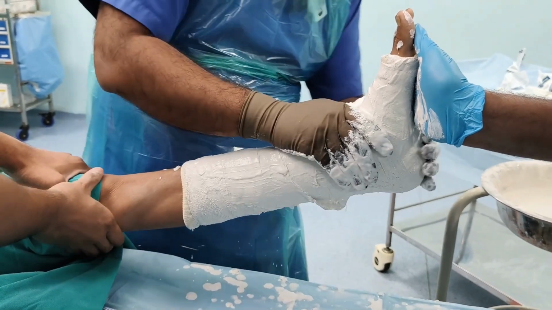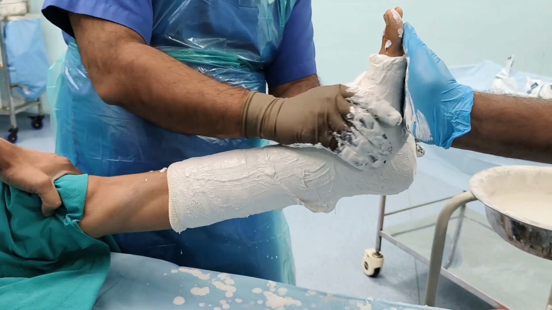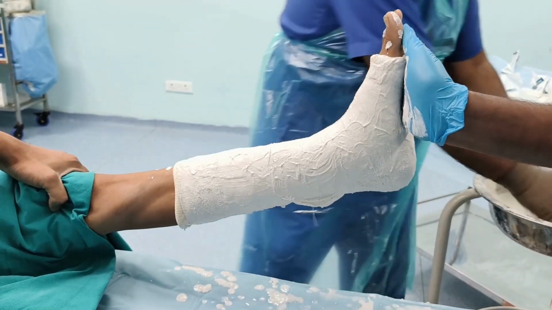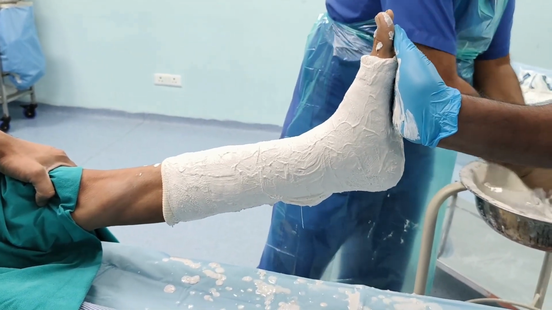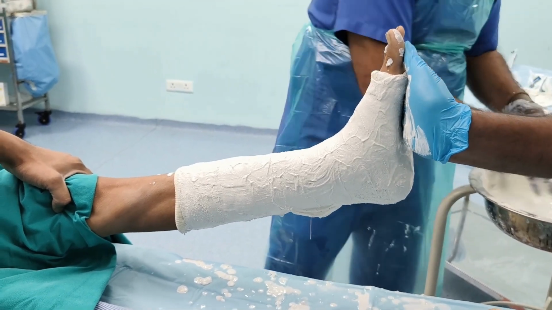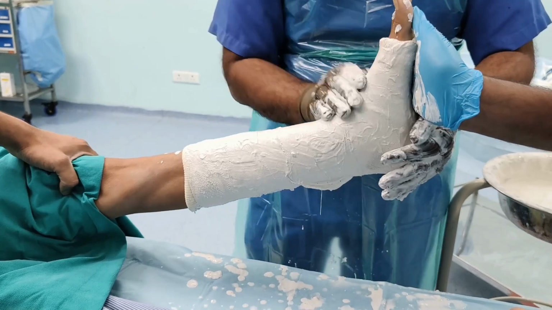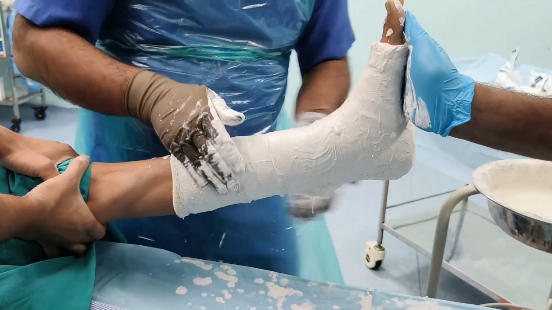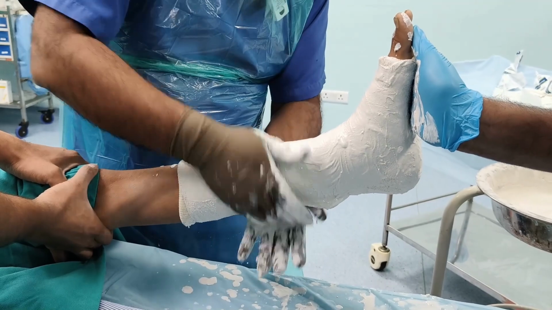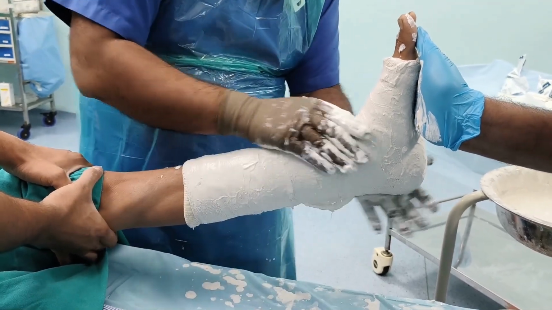Sometimes you will have lots and lots of excess POP, so you can just wash your hands with the water and again start the procedure. Continue smoothing it out with your hands. Don't press your fingers inside the plaster.